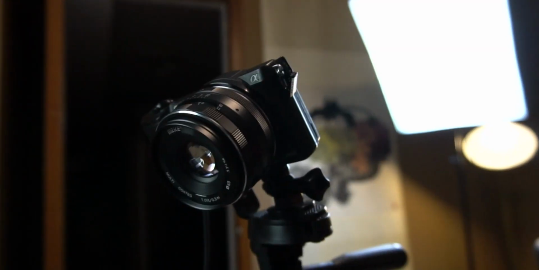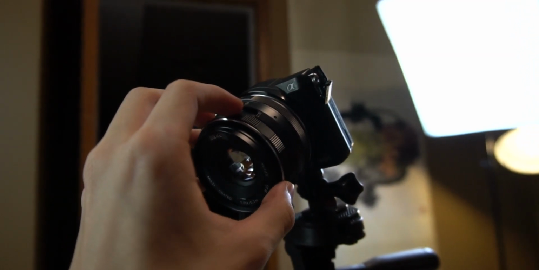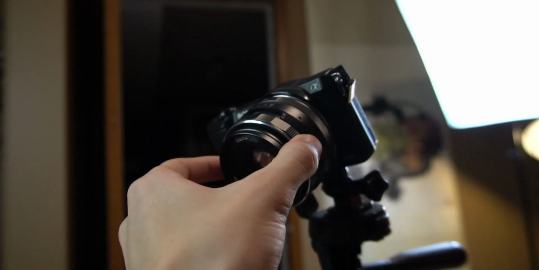This is the lens I actually used for all of my videos before I bought that lens. It's autofocused, all of that, it's amazing. But the cheapest option is still the Meike 35mm f1.7.